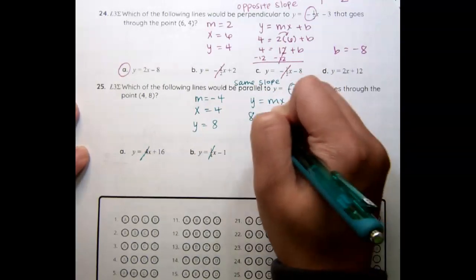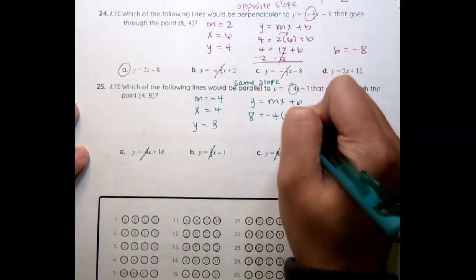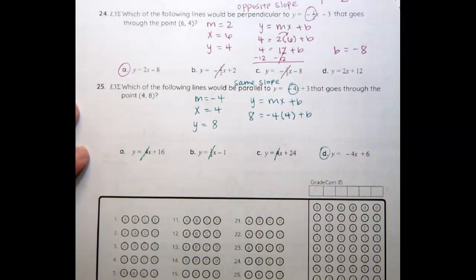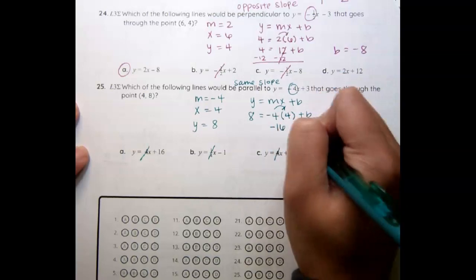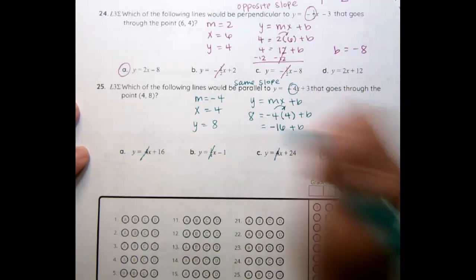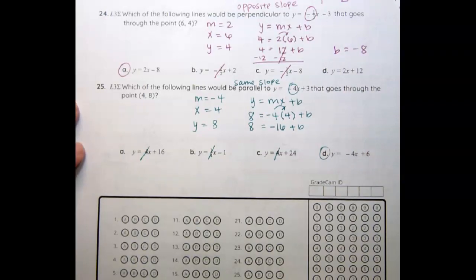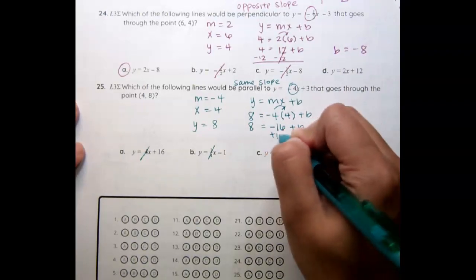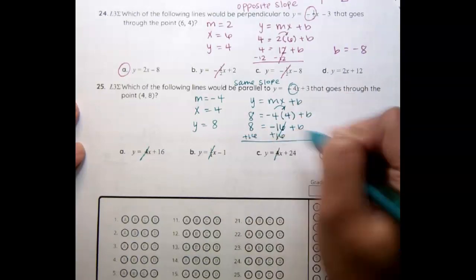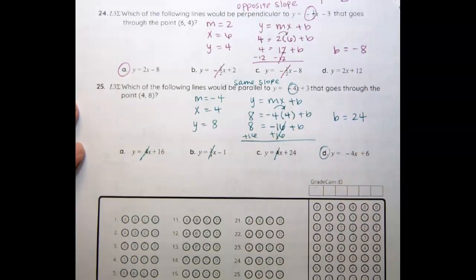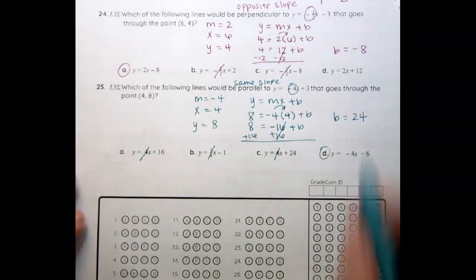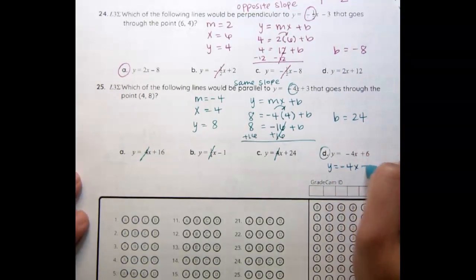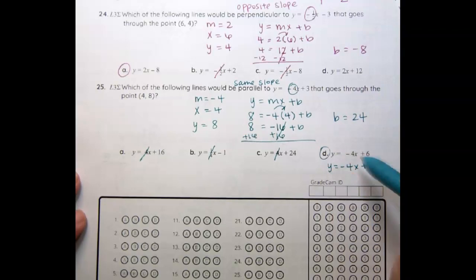So y is 8, m is negative 4, x is 4 plus b. Multiply these two. Negative 4 times positive 4 is negative 16 plus b equals 8. Plus 16, plus 16. B equals 24. So the correct answer should be y equals negative 4x plus 24. The y-intercept is wrong, but of the answer choices that are there, D is the only one that would work because the slope stays the same.